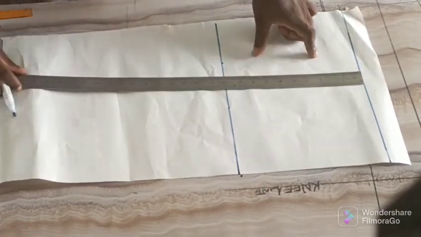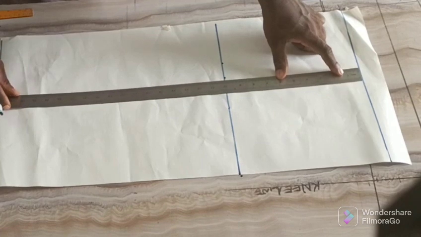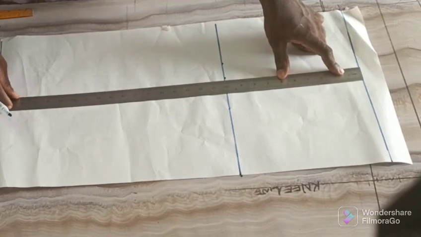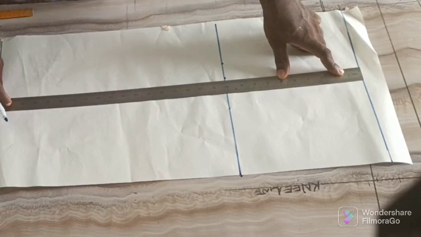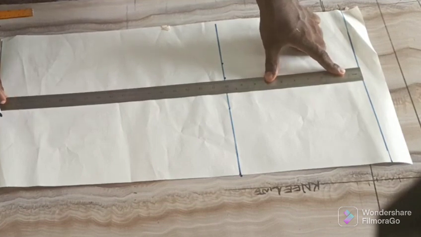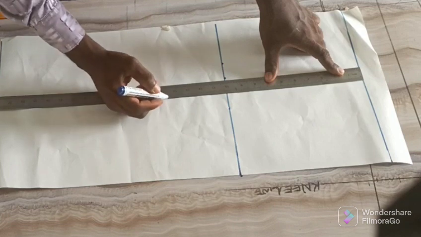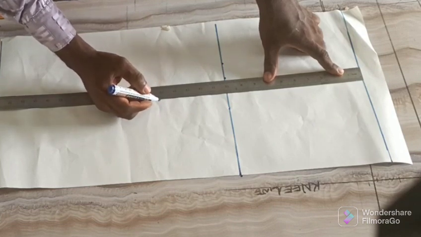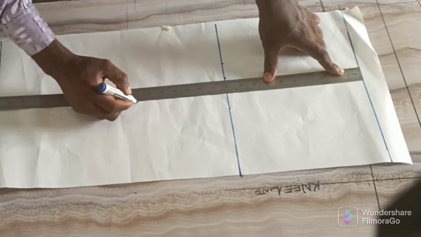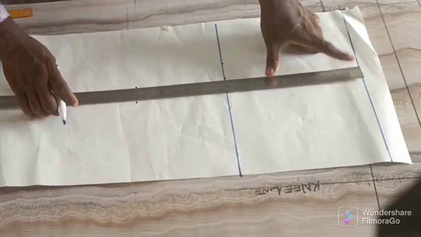The next line after the bust line is your waistline. The waistline is 17 inches from the shoulder line. The distance all depends on the figure you're measuring or the model. So it's 17 inches from the shoulder line.